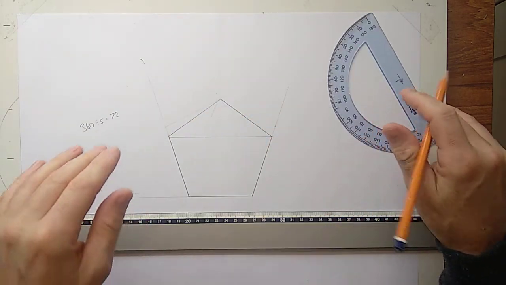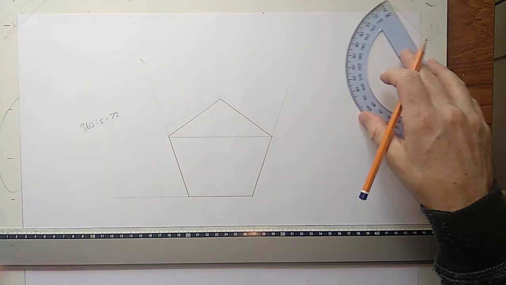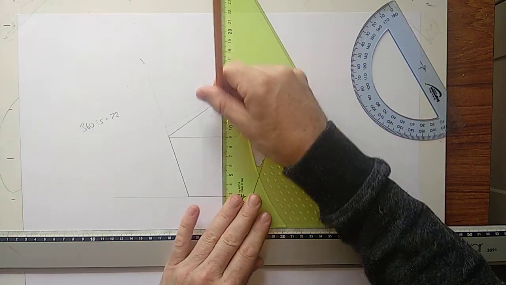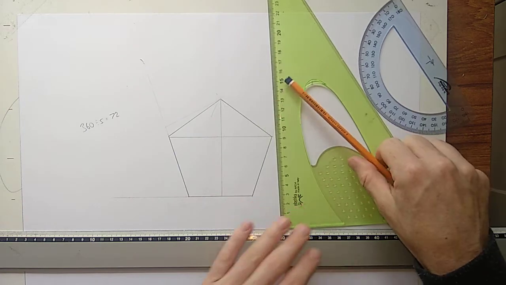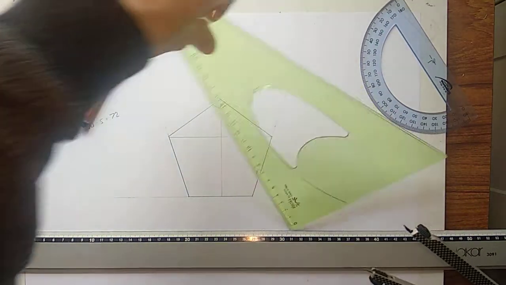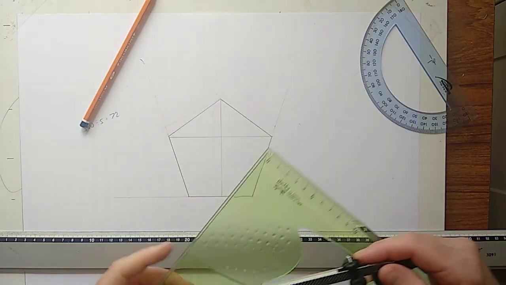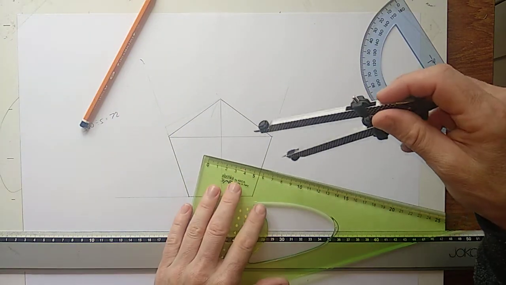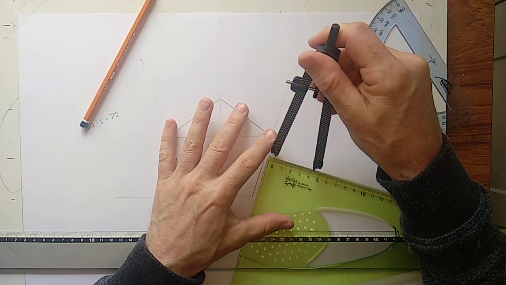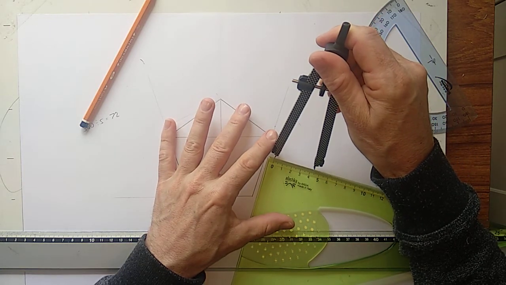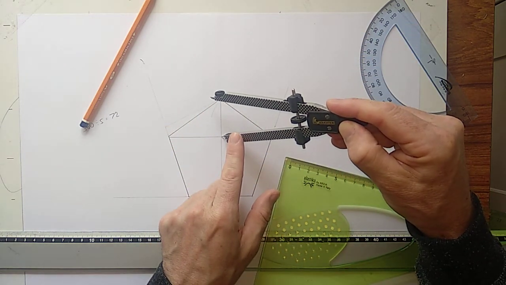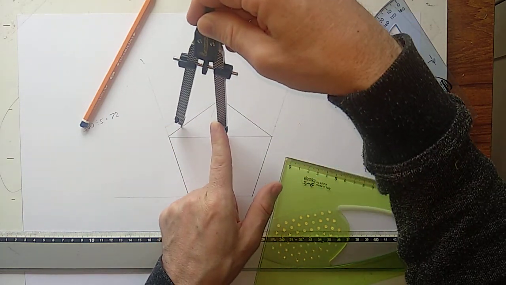And we'll draw a line down from the center. We set this to 44. There we are. And now we can draw this in.